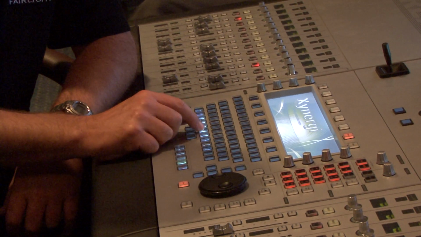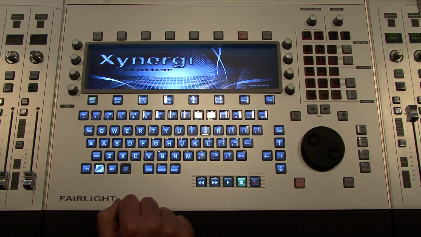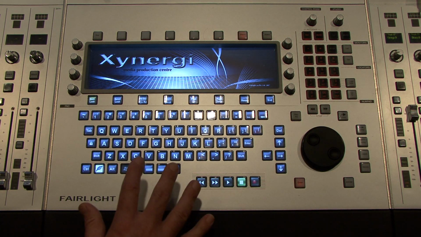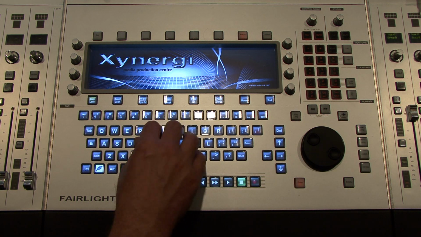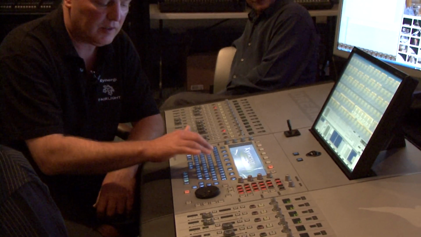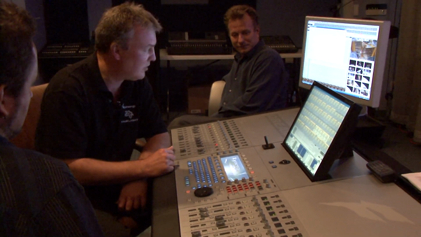You can launch other applications, so if I launch WordPad, the system's application aware, so it knows that now I need a QWERTY keyboard, and I can type on this keyboard like I would a normal keyboard. And you can thump these keys away all day long. They're very robust and sturdy.